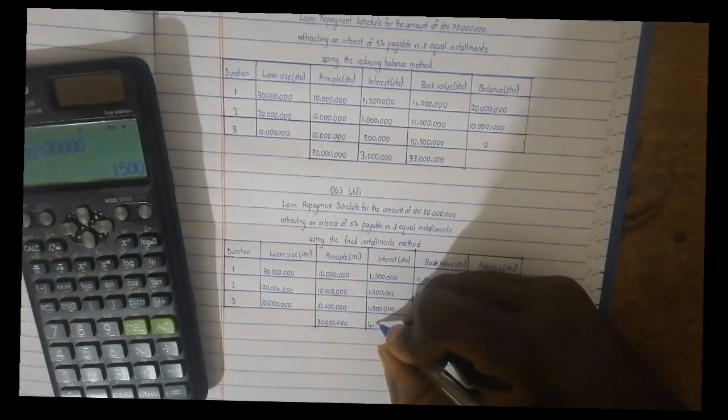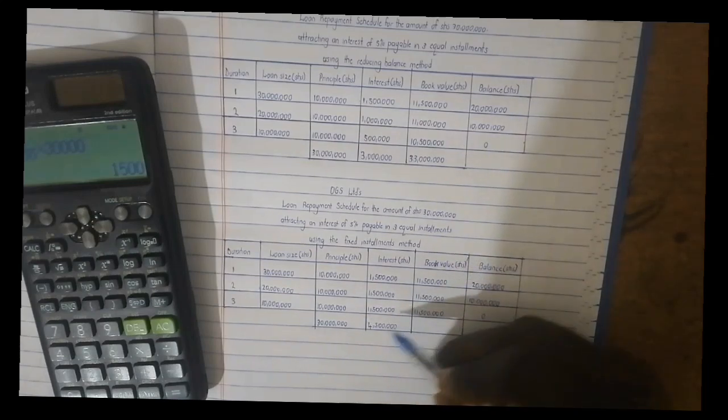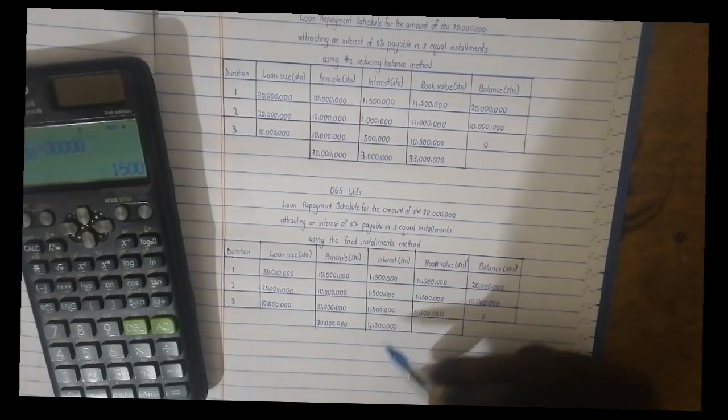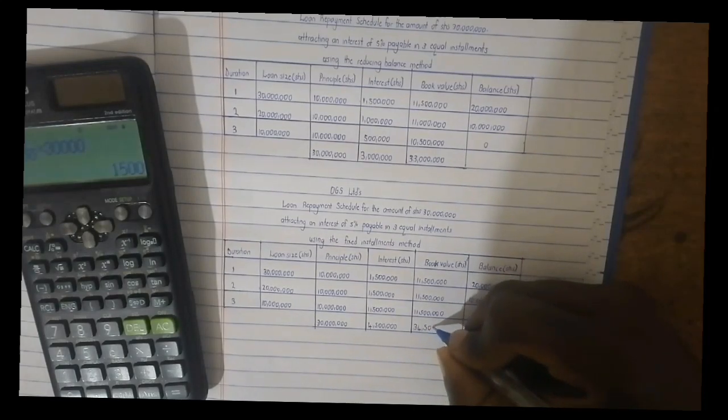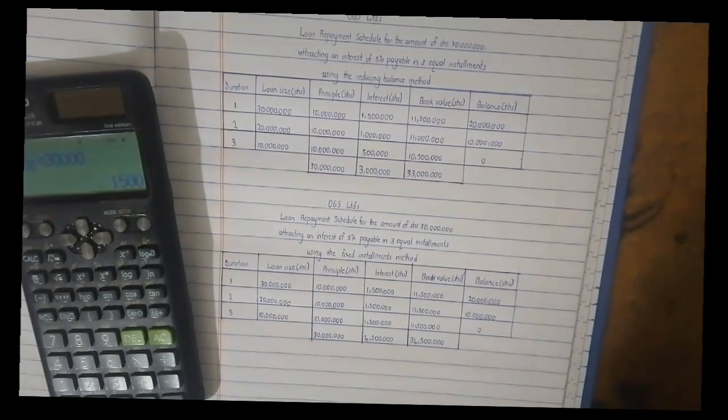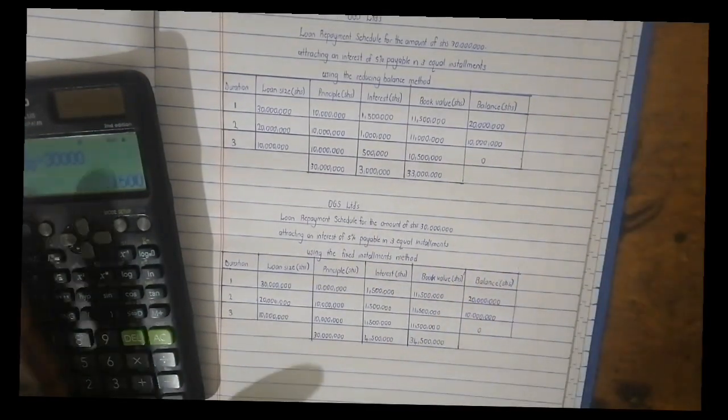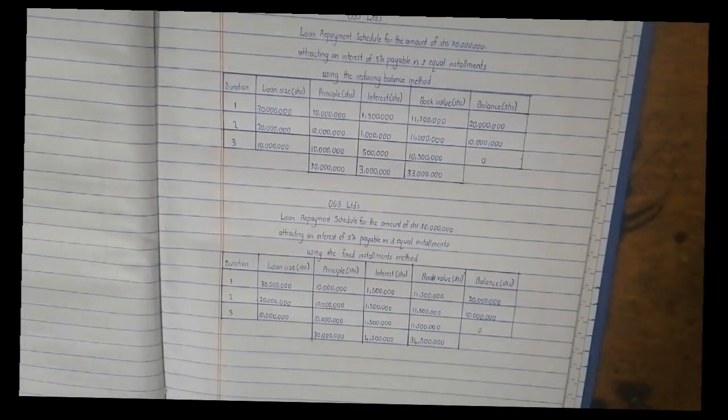So the total interest should be 4,500,000, and total book value should be 34,500,000. So that should be it. That is our loan repayment schedule for the fixed installments method.